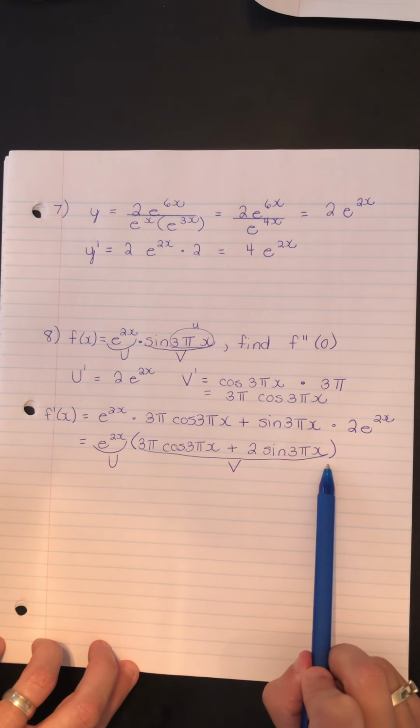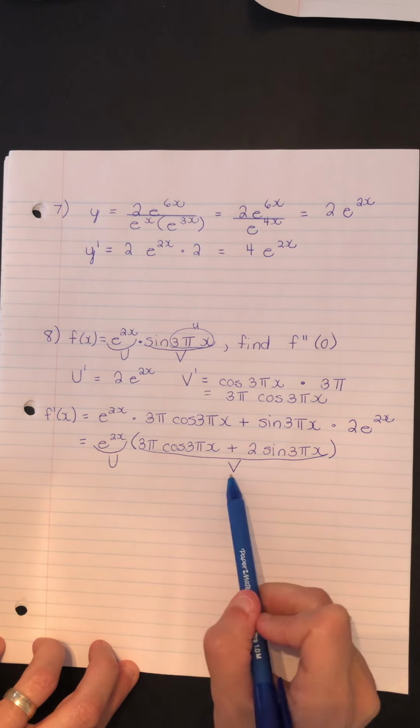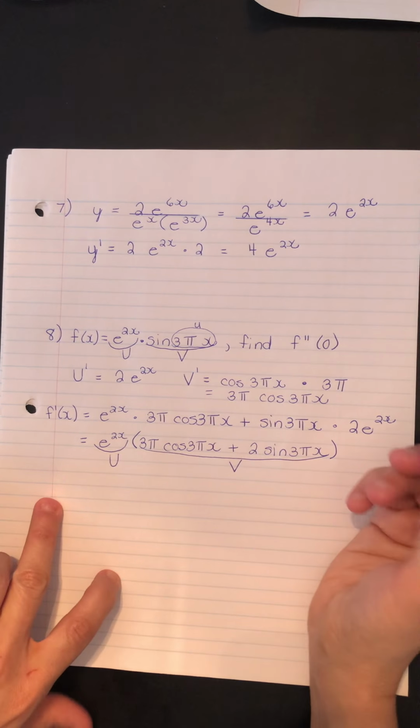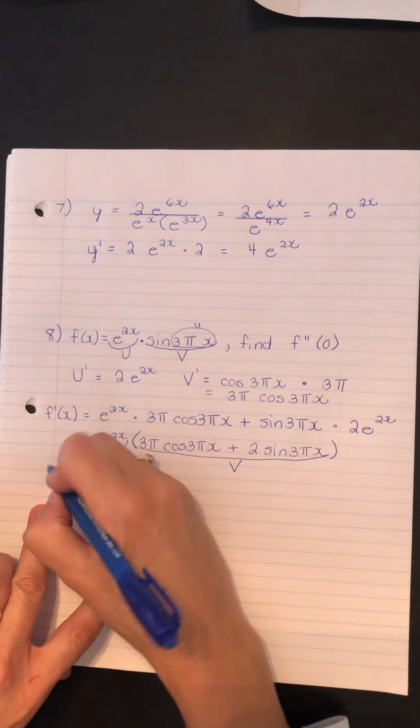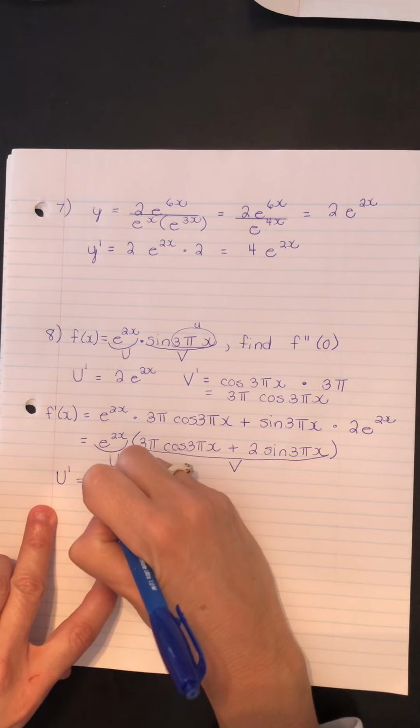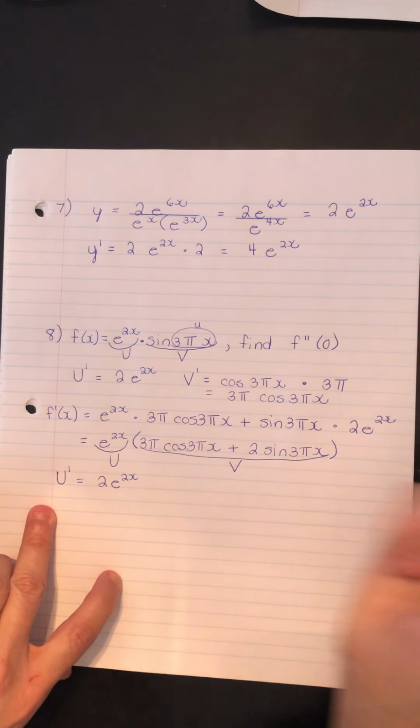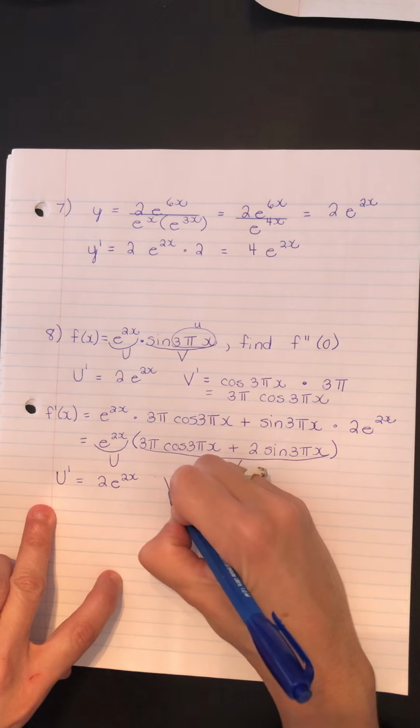But v prime, of course, is different. So let's work out our new v prime. If you just want to write down u prime again, certainly that doesn't hurt. Okay, so I'm going to do the new v prime.